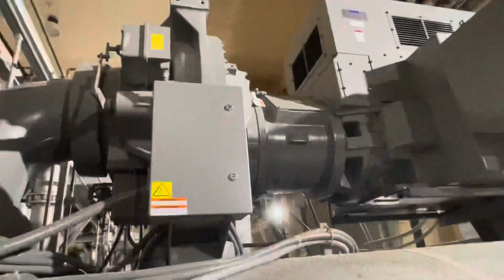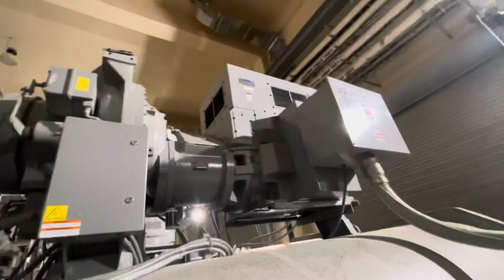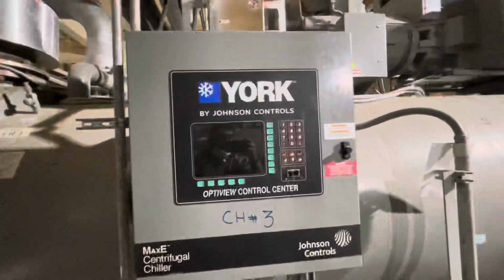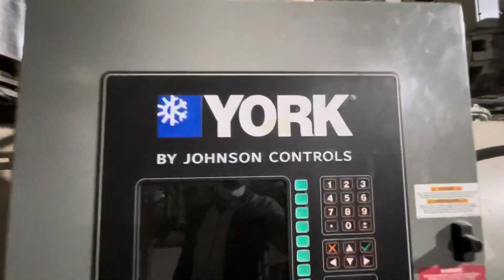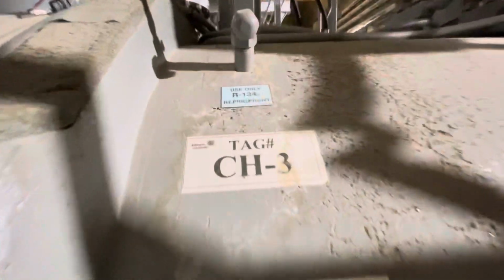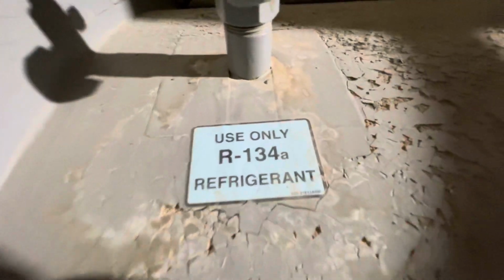And this is the compressor, 740 kilowatt. This is a York by Johnson Controls chiller. You can see the specification here also. If you want, you can see all the specification, whatever you need. This uses R134A, chiller number 3.